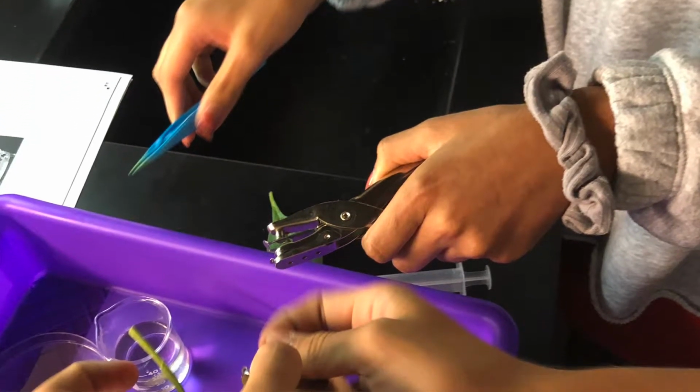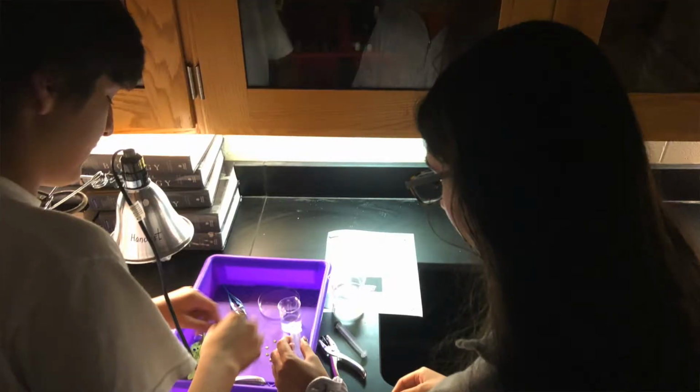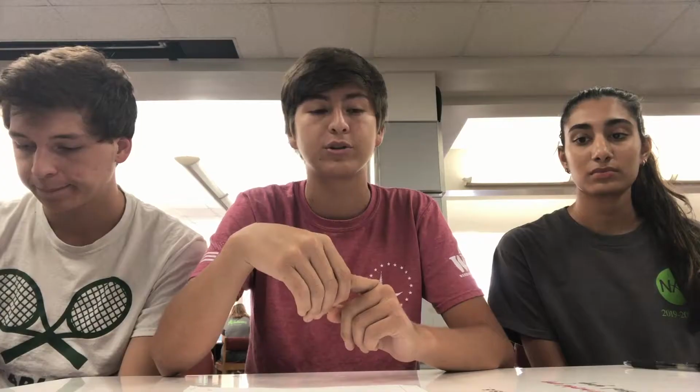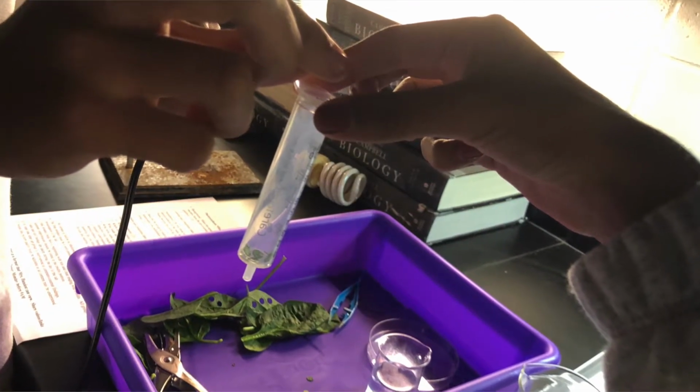To start, we punched 10 equal-sized holes out of the spinach leaves using a hole punch. Then we took the syringe, took the bottom out of it, and put the 10 equally cut circular leaf pieces inside of the syringe. Then we put the other part of the syringe back in and sucked in some of the 0.2% bicarbonate solution so that it was full of the solution plus the spinach leaves, and then we squirted out any air that was inside of it so we could continue with the experiment.